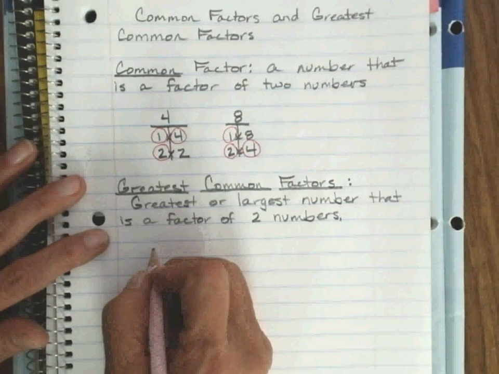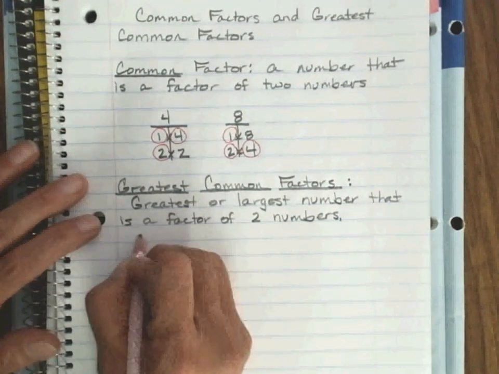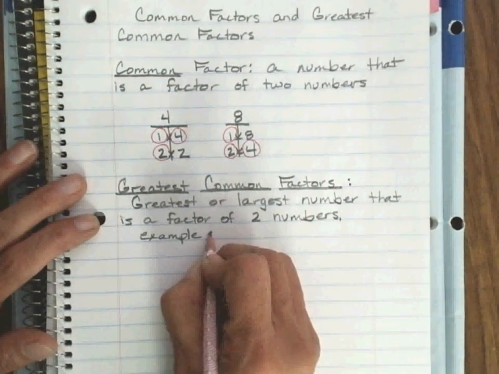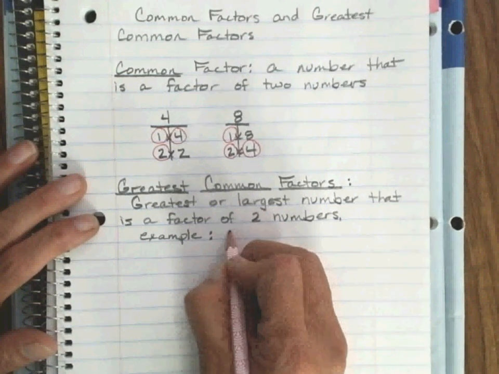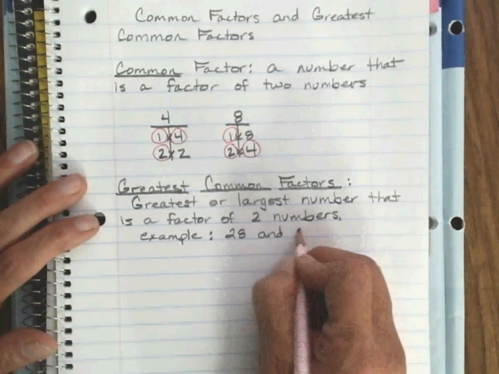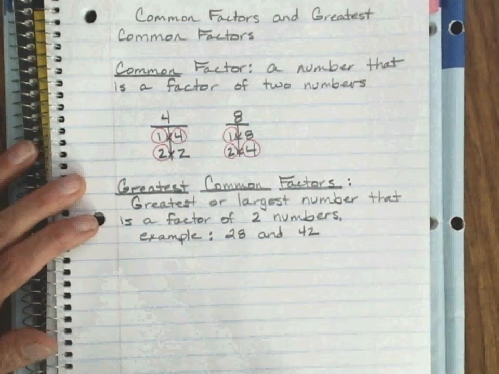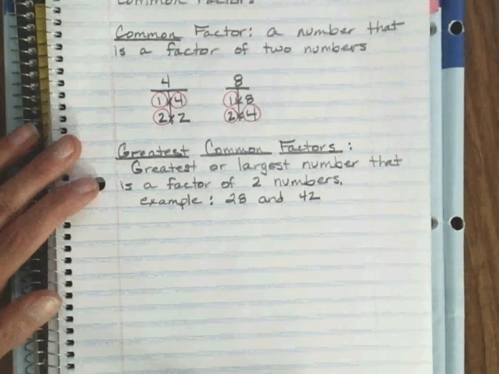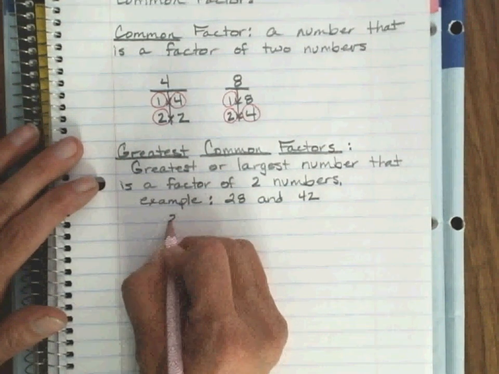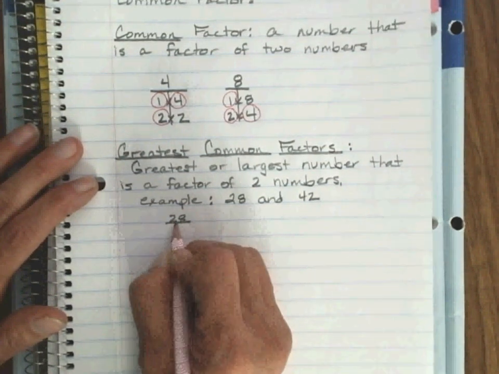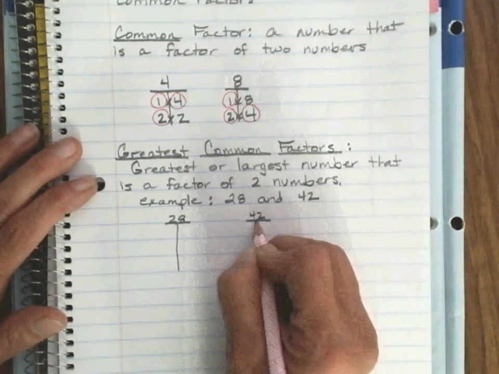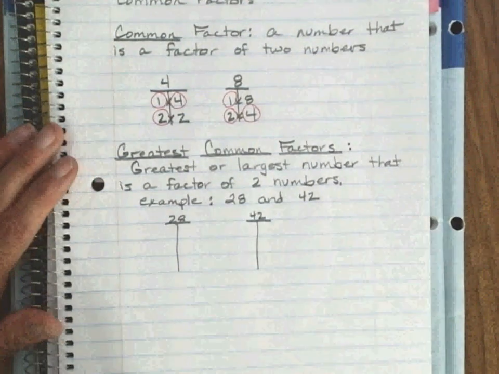So, for example, if I wanted to find the greatest common factor between the numbers 28 and 42, well, the very first thing I'm going to do is make a T-chart for 28 and a T-chart for 42, and I'm going to list the factors.